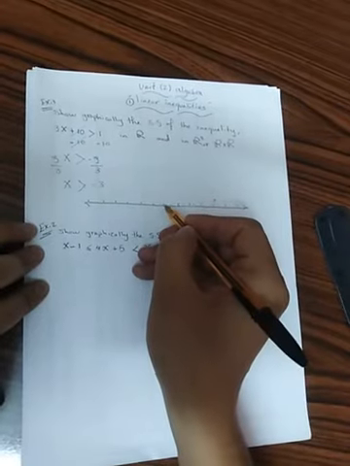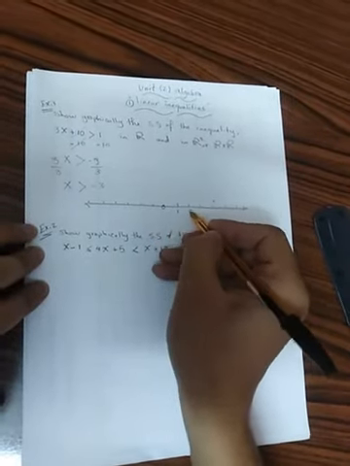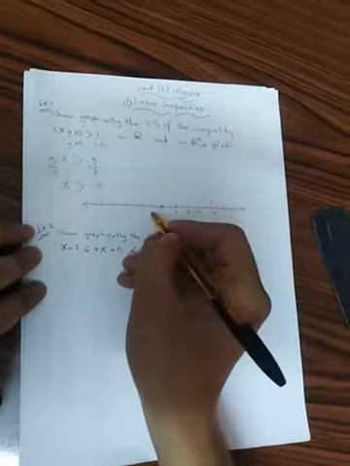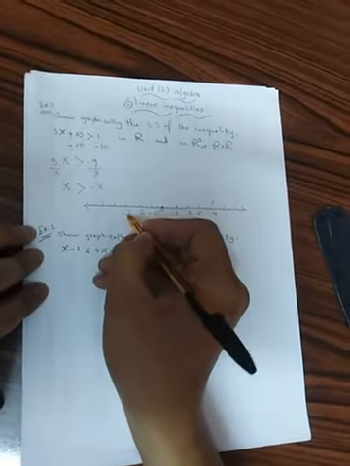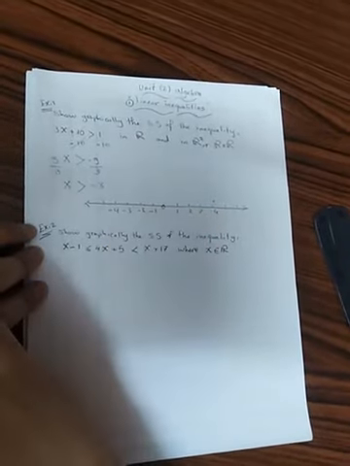Then I write 0 in the middle, 1, 2, 3, 4, and so on, and negative 1, negative 2, negative 3, negative 4, and so on.